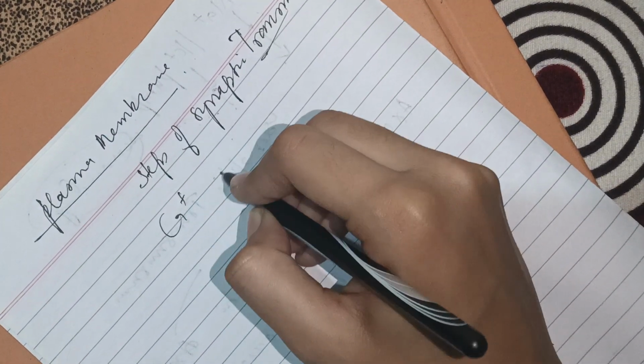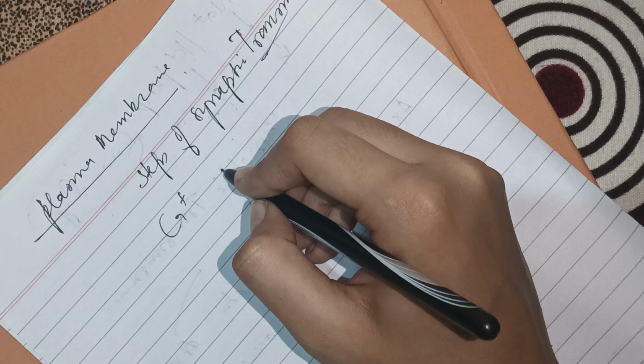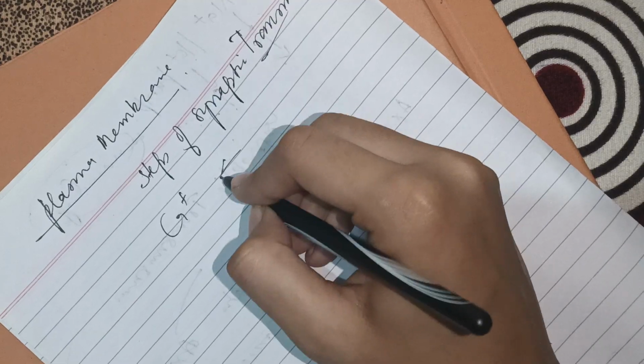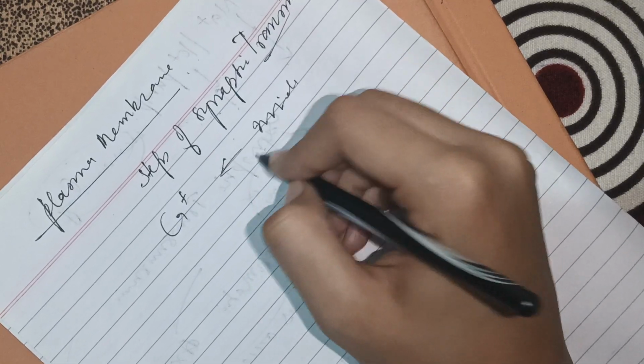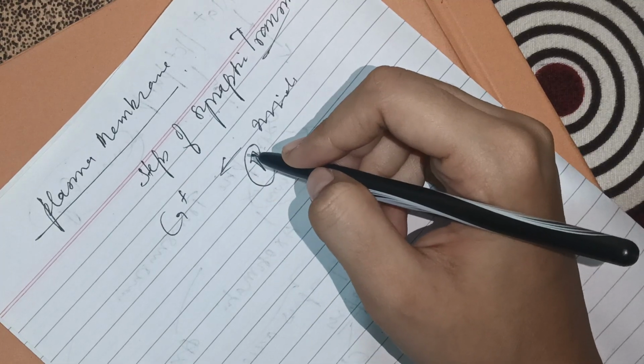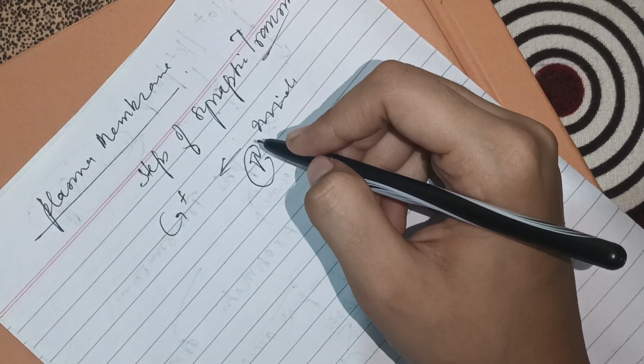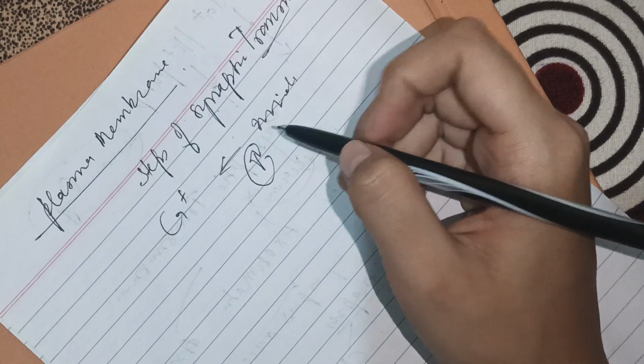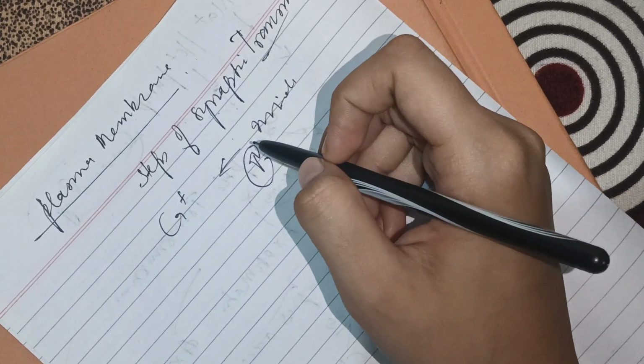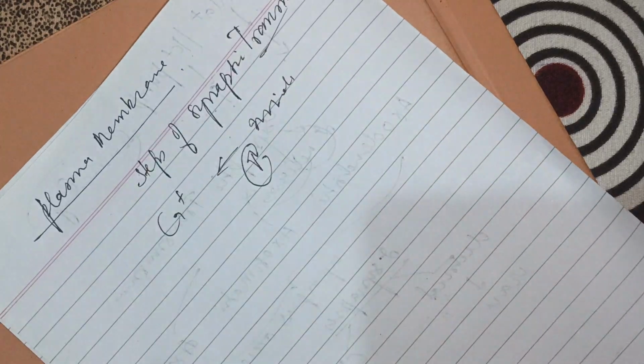When this happens, the neurotransmitter is released from the vesicles, and neurotransmitters move across the synaptic cleft and try to reach the plasma membrane of the postsynaptic neuron. Okay, they bind with the receptors placed on the postsynaptic neuron.